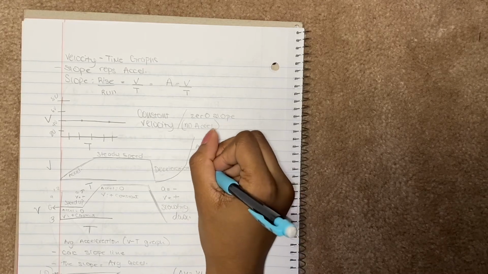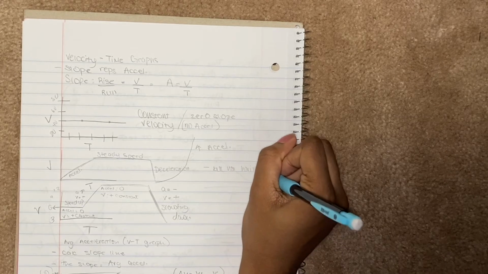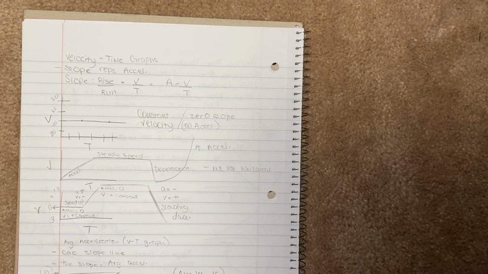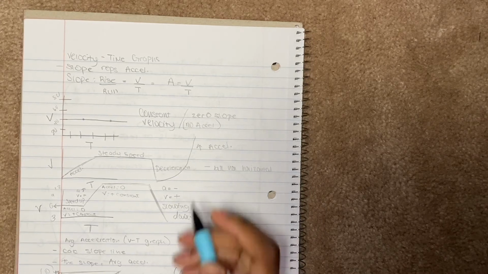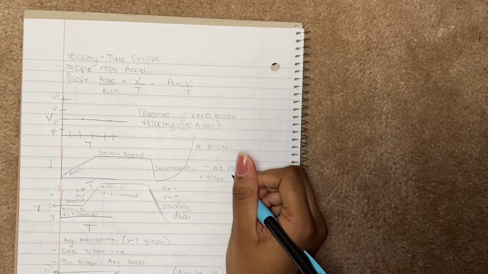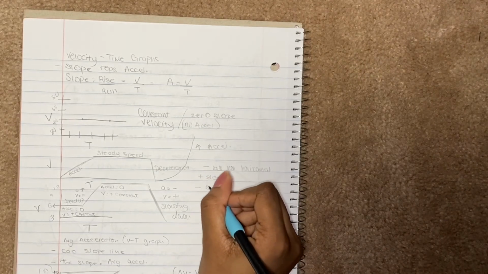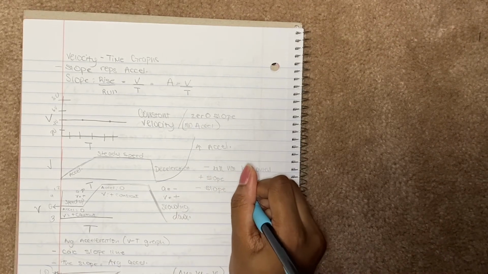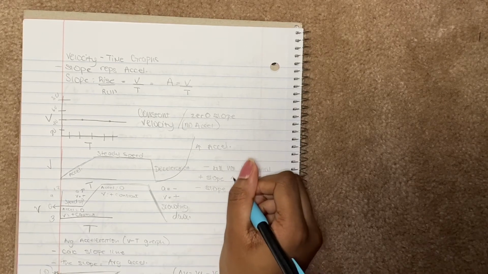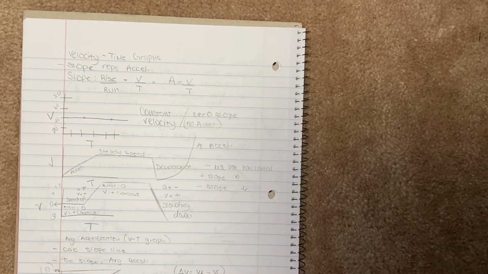Okay, so if your line is straight but not horizontal, that represents that the object is moving with a constant acceleration. If it has a positive slope, the object's velocity is moving up with a constant acceleration. If you have a negative slope, your object's velocity is going down with a constant deceleration in this case. You could say acceleration, but the right word would be deceleration because it's negative and it's going down instead. So that's about it, I believe.